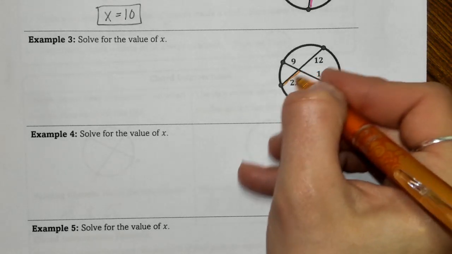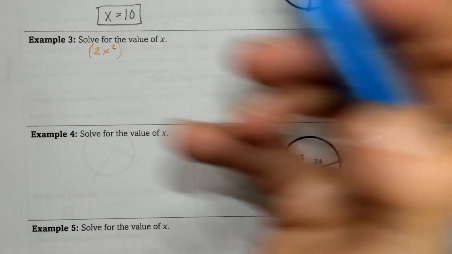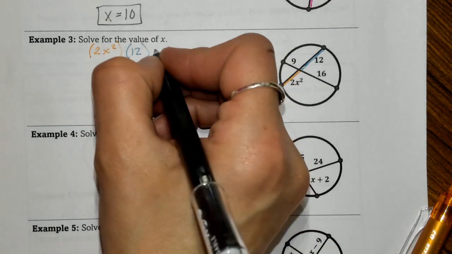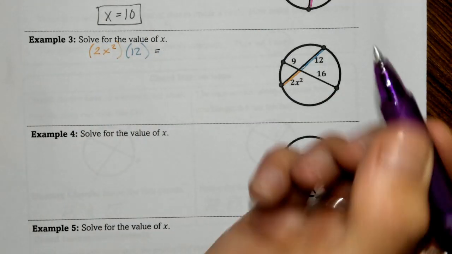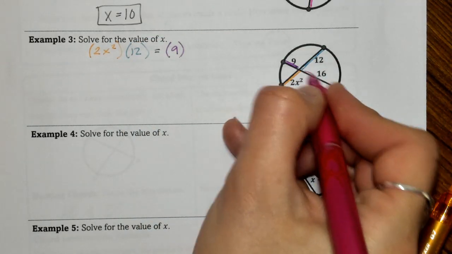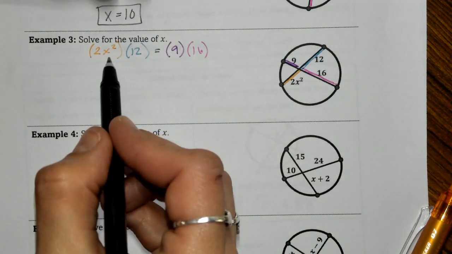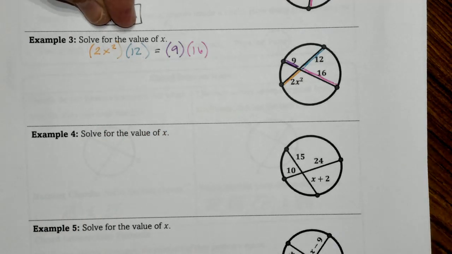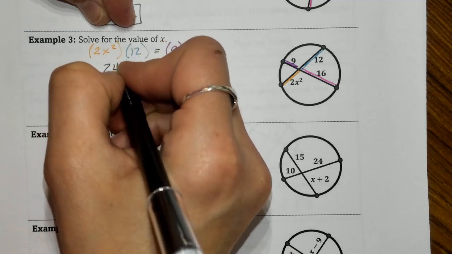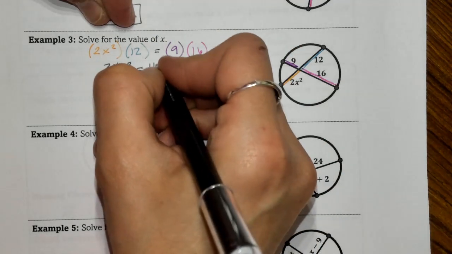We have our part, 2x squared, times the other part, 12, all set equal to part 9 and that chord's other part 16. When we multiply the 2x squared times the 12, it's just like if that square wasn't there, we'd multiply the 2 times 12 to get 24x, but we need to bring down that squared. On the other side, 9 times 16 is going to give us 144.